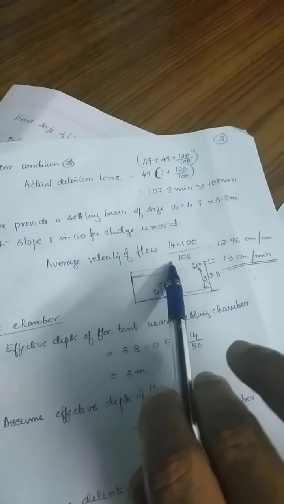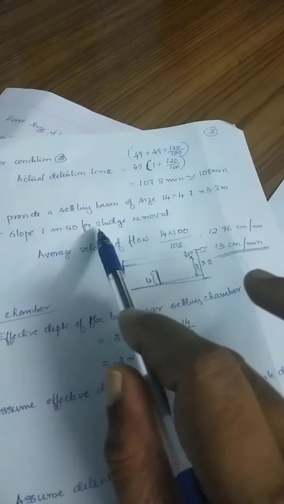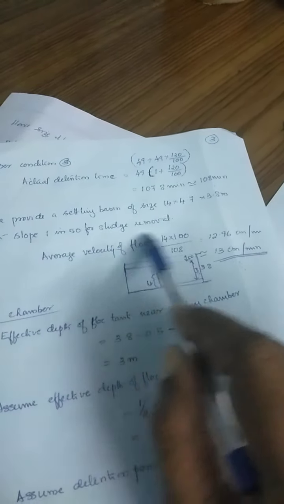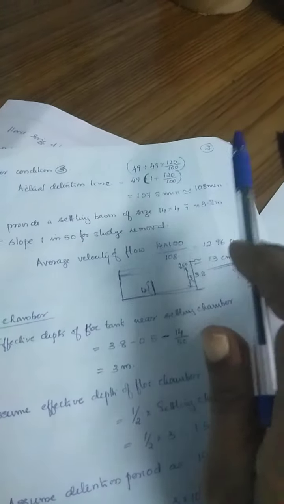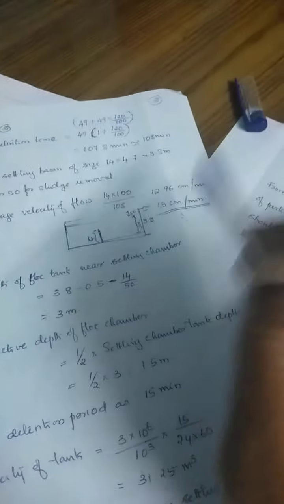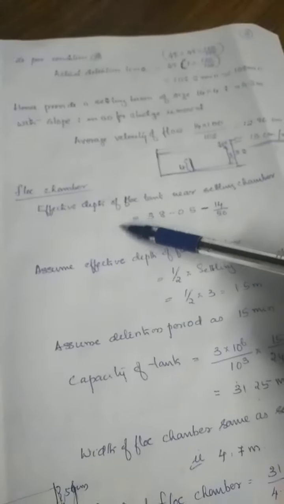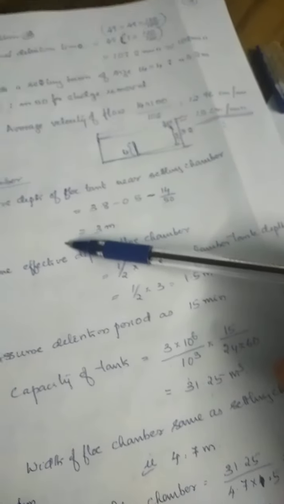We provide a settling tank of this size. Average velocity of flow, that is lengthwise, is 14 divided by this detention time, and we get 13 centimeter per minute. Okay. Next we are going to the design of flock chamber.